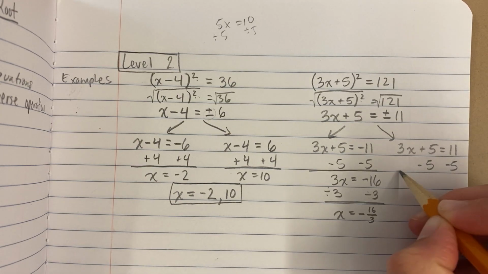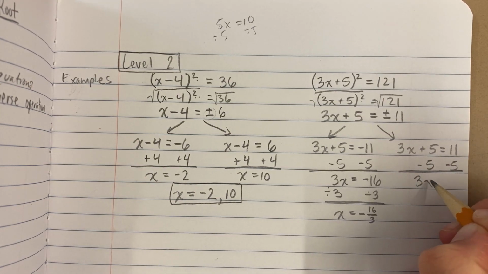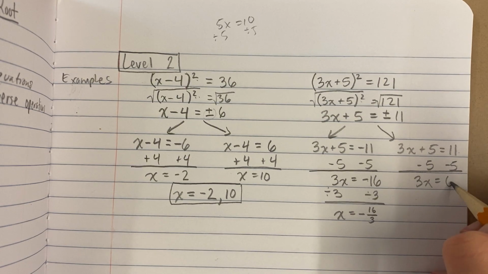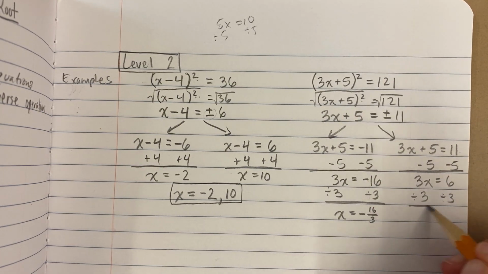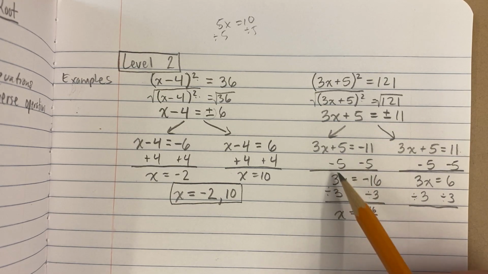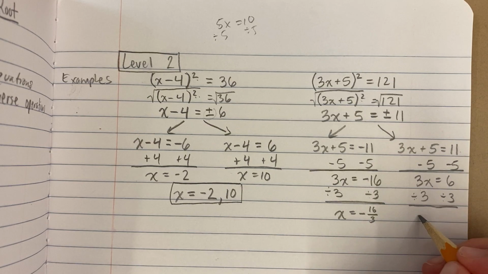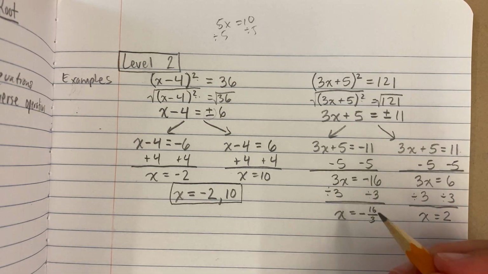Okay. I'm going to subtract here. I get 3x, 11 minus 5 is 6. Notice when I'm solving the equation, I'm doing the same thing both times, right? Of course, because I'm trying to get x by itself. So I'm going to subtract 5 and divide by 3, subtract 5, divide by 3. The only difference is the number on the other side. 6 divided by 3 is a nice clean 2.